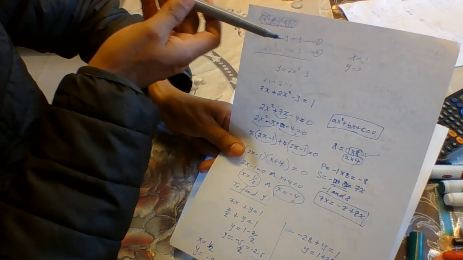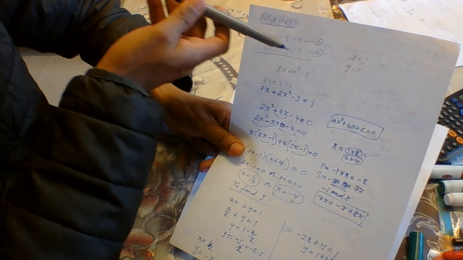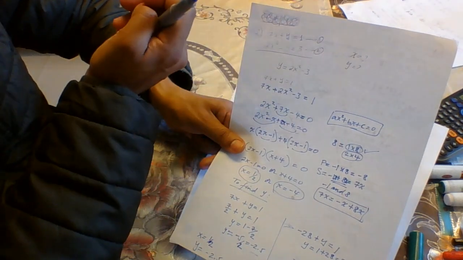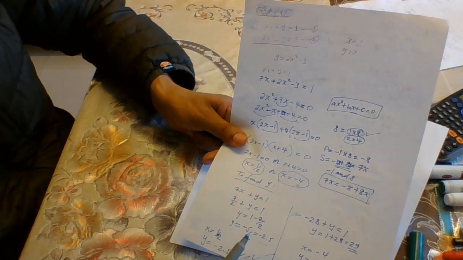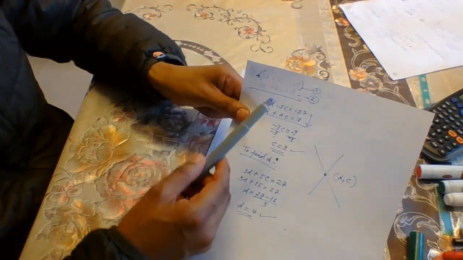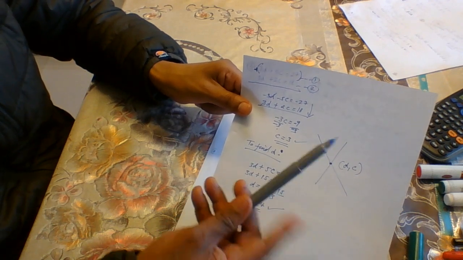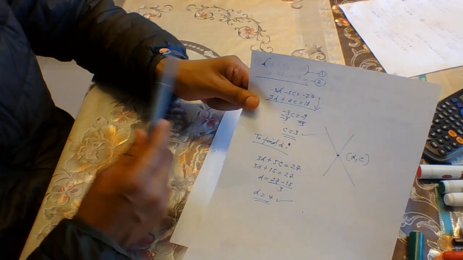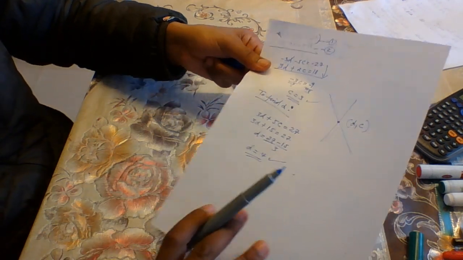So the point of intersection between the linear and the quadratic will be 2 points, and that's why we got two answers. But here, all the equations are linear, so you can have only one intersection between two lines. You can't have more than one intersection. Okay, so let's go to the next one.